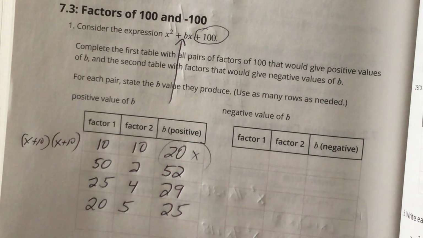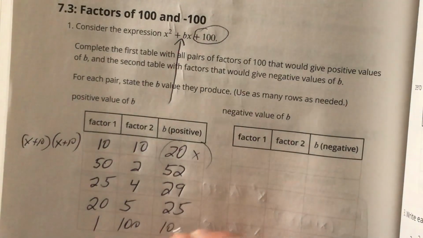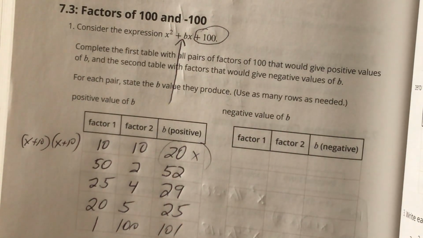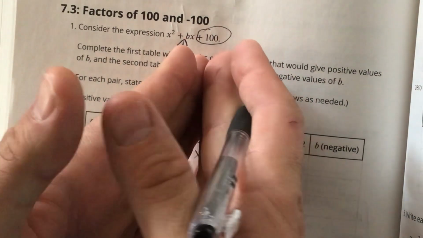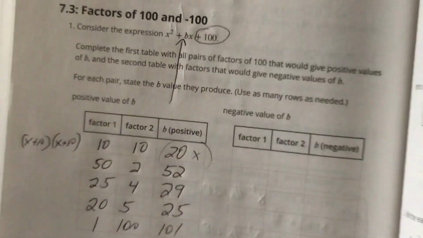Easiest one. 1 and 100. What do they add up to? Already answered there, Caleb. Probably not. Okay, so that's what should be going through your head when you see 100 here. What are my possibilities?